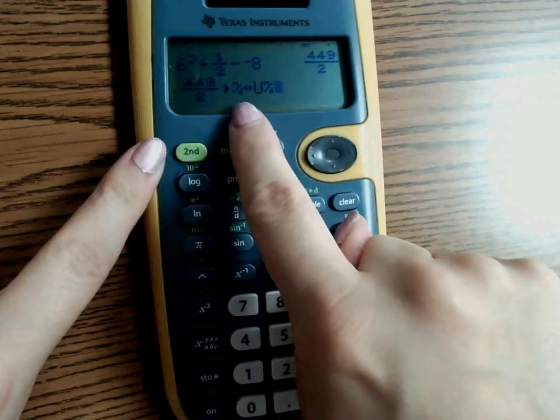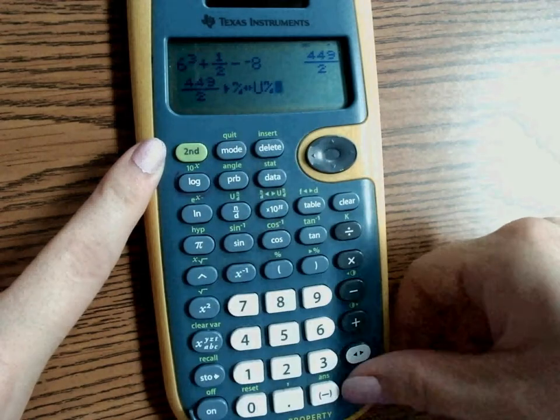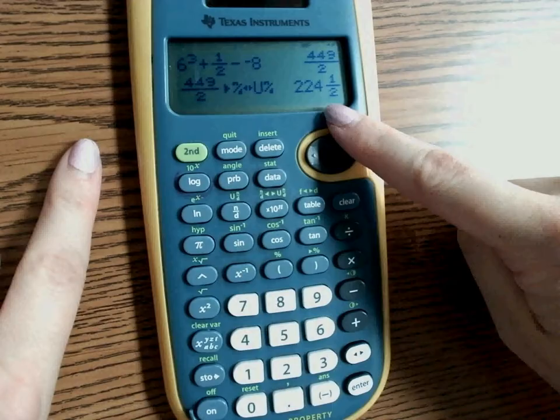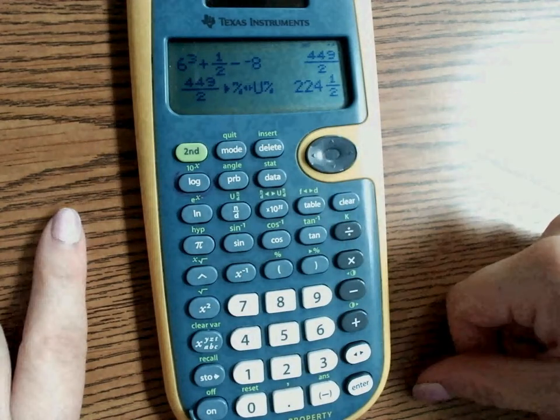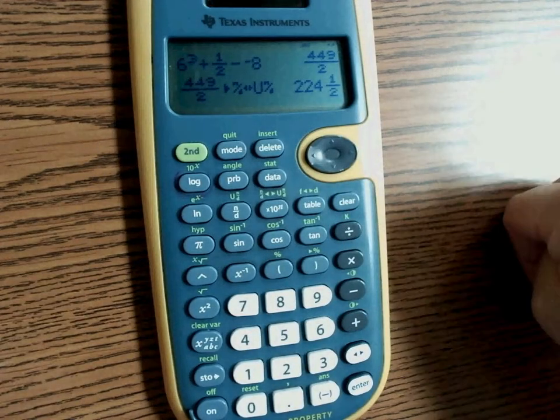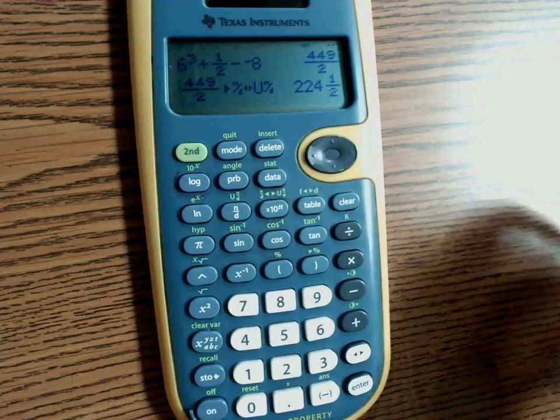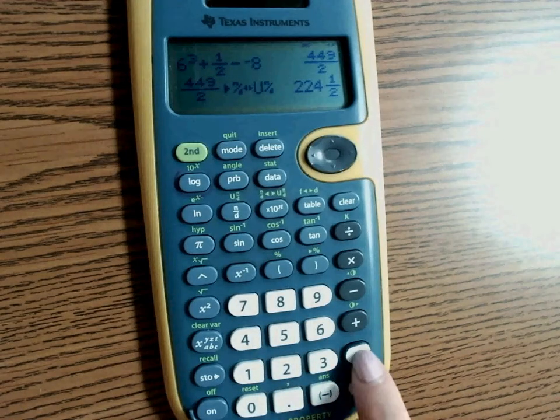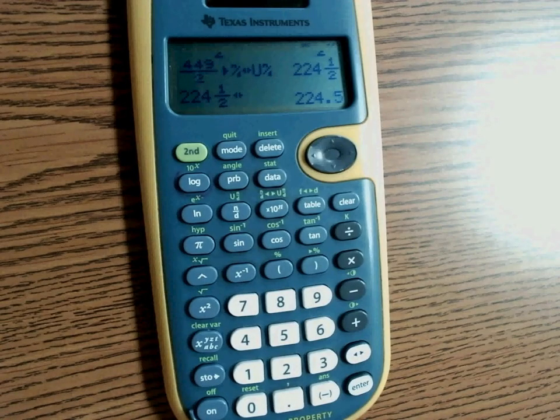Your fraction, 449 over 2, then the fraction to mixed number, hit enter. You get 224 1/2. Let's say that we wanted to do that as a decimal. All we would have to do is come down here and hit our conversion arrows. 224.5.